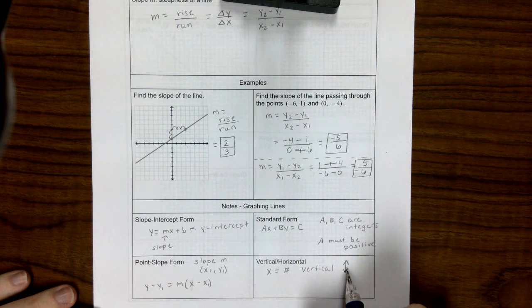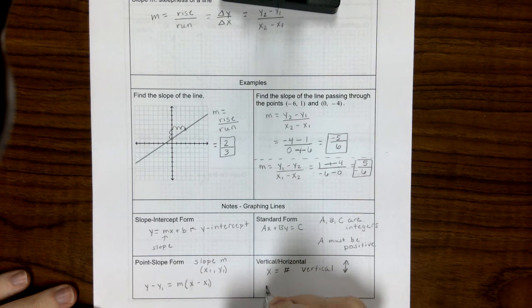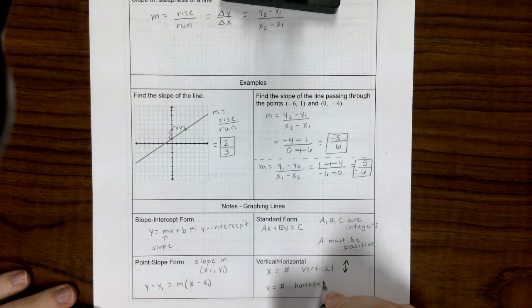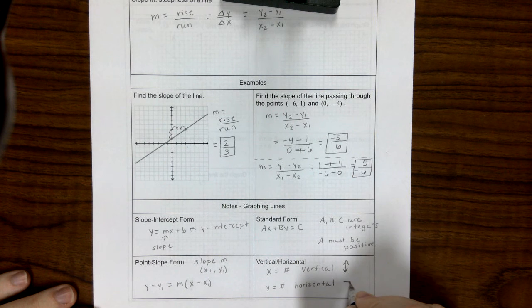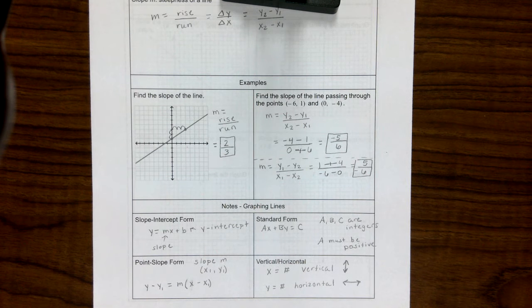Okay, I'm not putting that because you should know it as undefined slope. If you see y equals a number, that is the horizontal line, and they are completely flat. Okay, obviously mine's not really flat, but you get the idea. A horizontal line has 0 slope. Okay, no steepness at all, it's just flat.